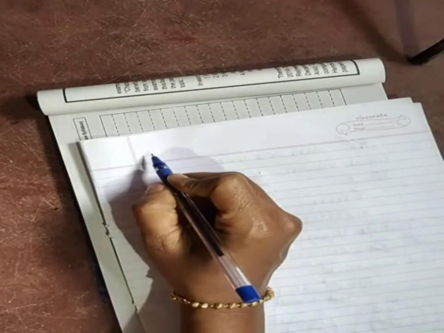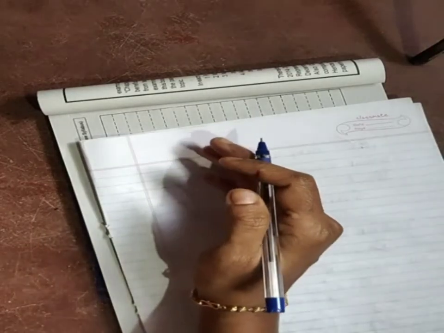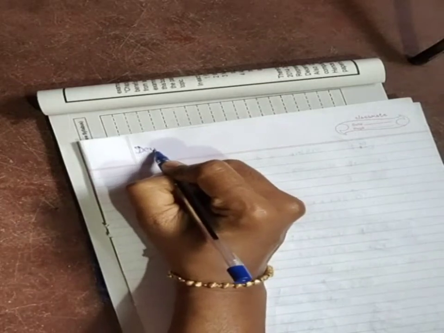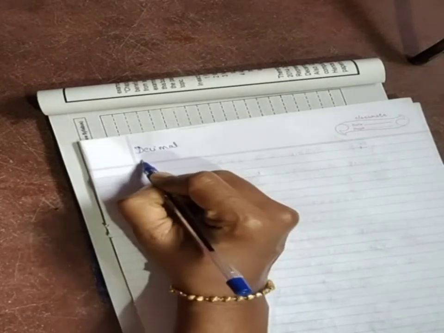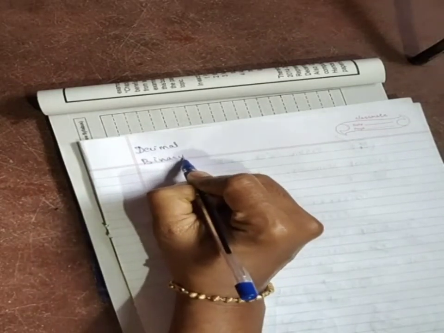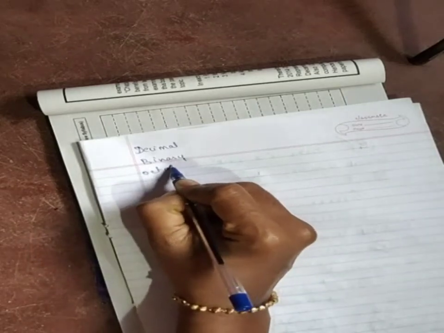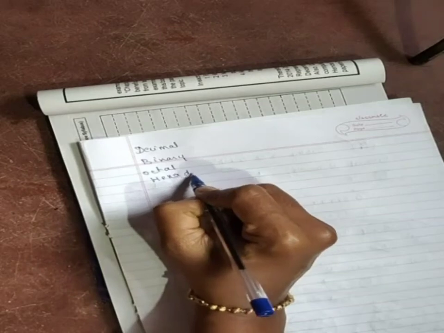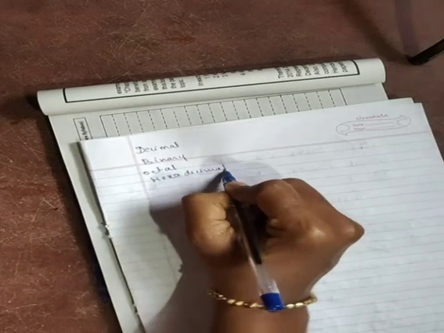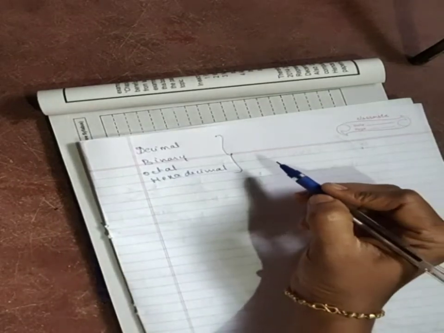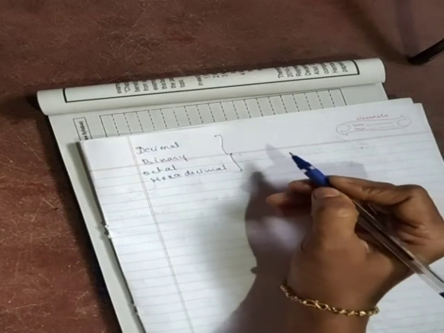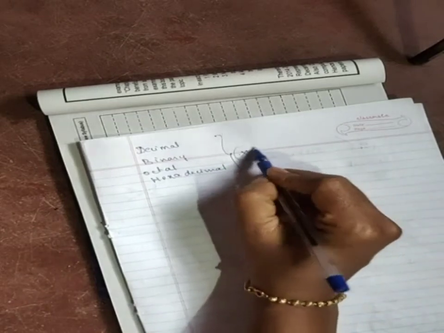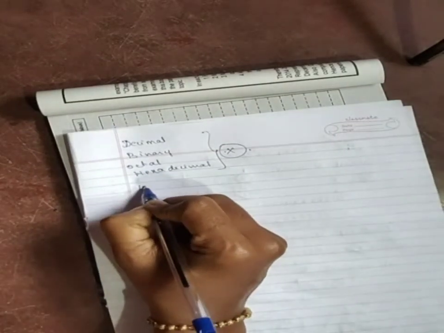Further classification of the number system: there are decimal numbers, binary numbers, octal numbers, hexadecimal numbers, etc. But these all come in your higher education. Now, it is not necessary to study this one. Okay, next we shall move to the equivalent numbers.